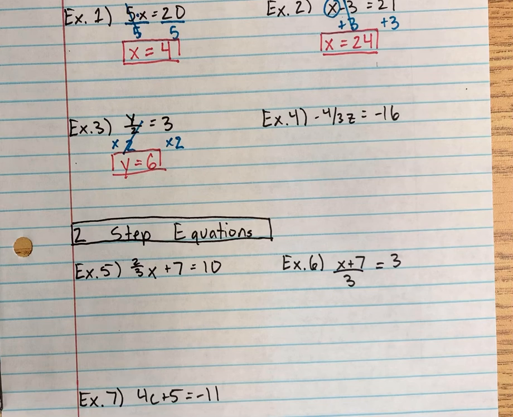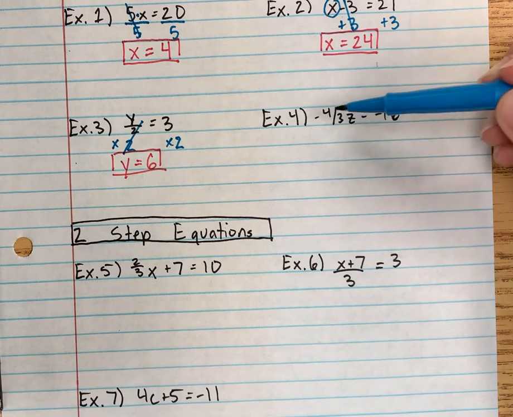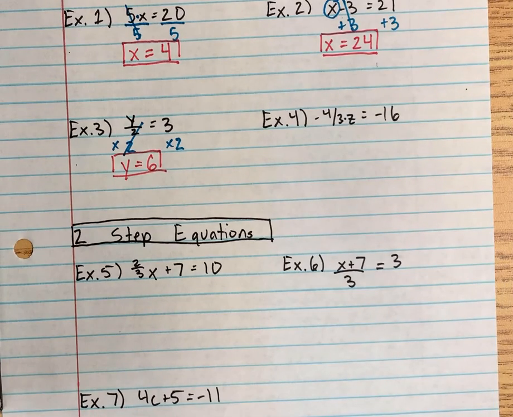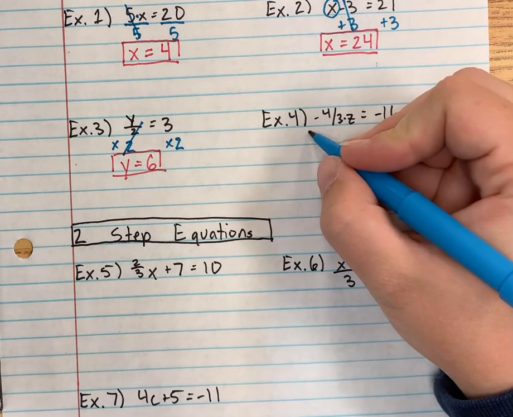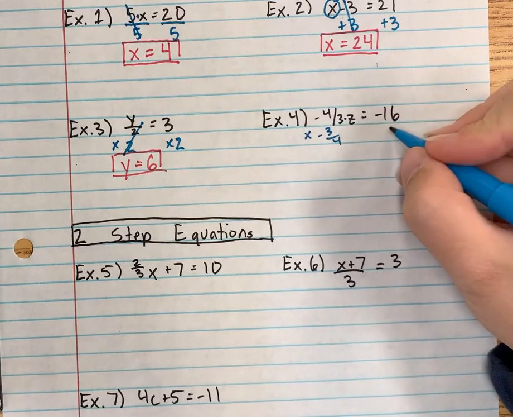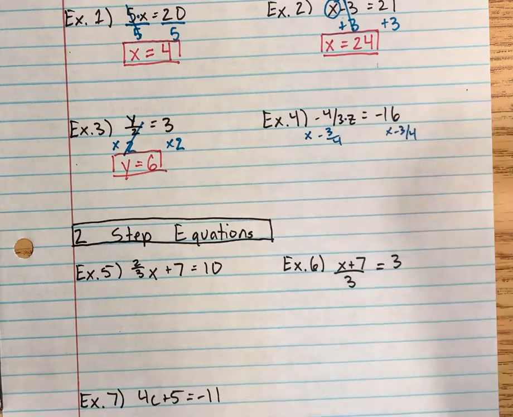You could just put straight in your calculator negative 16 divided by negative 4 thirds, because you know that these are being multiplied. Or, if you remember, to get rid of a fraction, you can multiply by the reciprocal, which is when you just flip it. So what we can do here is multiply by negative 3 over 4.